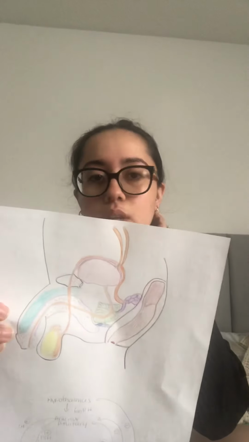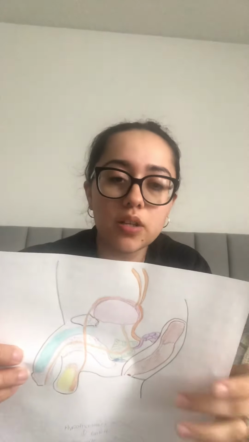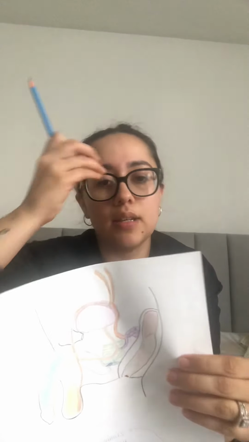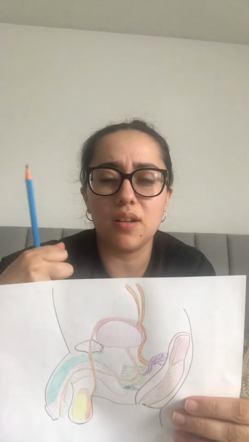And then for the hormones that influence the sperm production, it is the hypothalamus that secretes the abbreviation GnRH, which is gonadotropin releasing hormone, which enters the blood vessels, leading to the anterior pituitary gland.